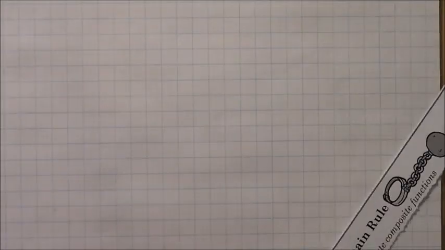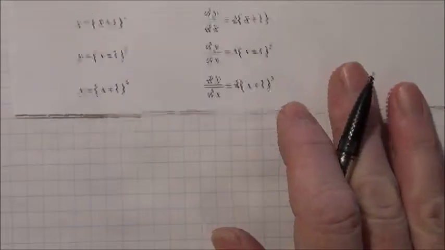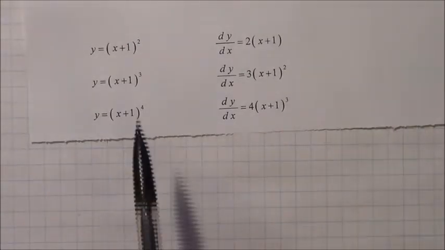When I display the function and derivative combinations, I'm going to ask you to pause the video and take a little look to see if you can figure out what's going on with these. Okay, so here's the first set.